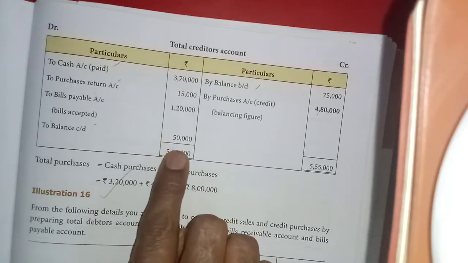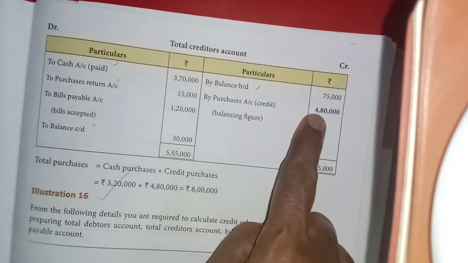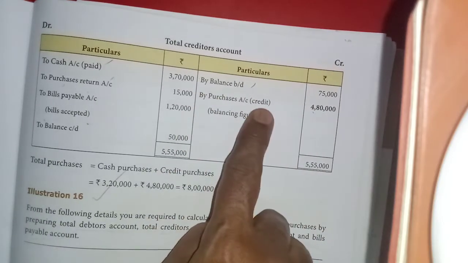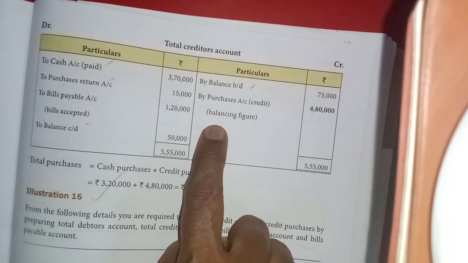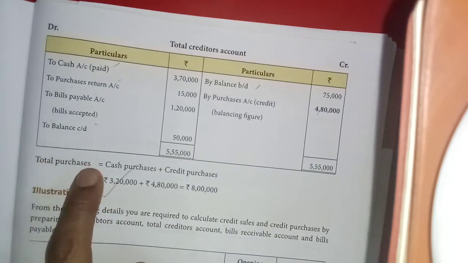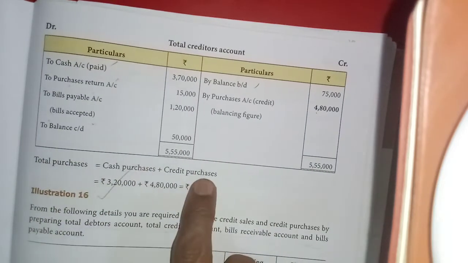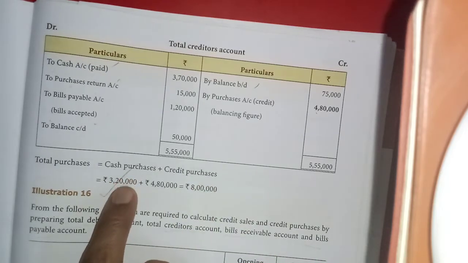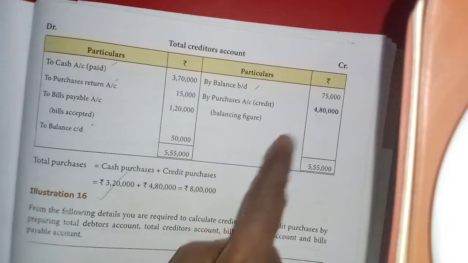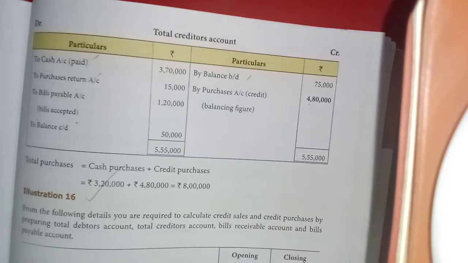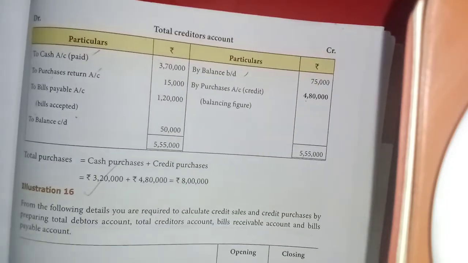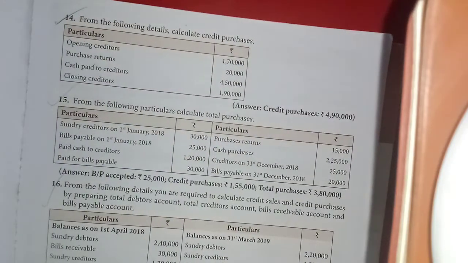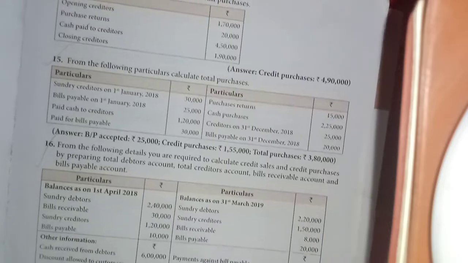Then we should find the difference, that is credit purchases. You see, purchase account, balance, bracket credit, again bracket balancing figure. Then total purchases is equal to cash purchases plus credit purchases. Cash purchases given in the problem, 3,20,000 plus this one 4,80,000, 8 lakh. Okay, rupees symbol you have to write. Okay, students, so shall we do the 15th exercise.